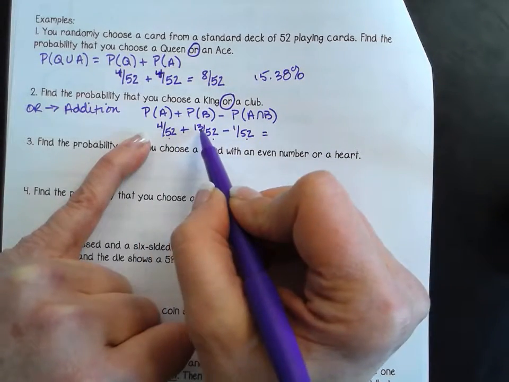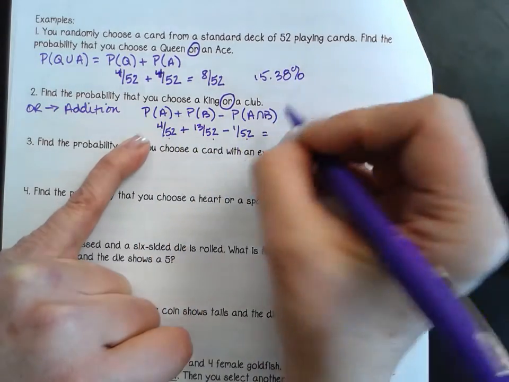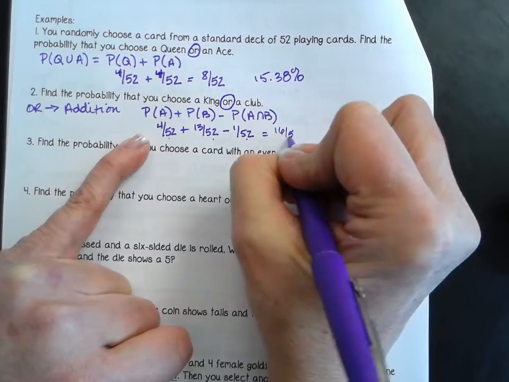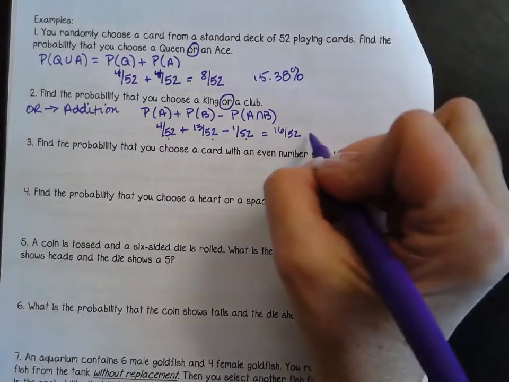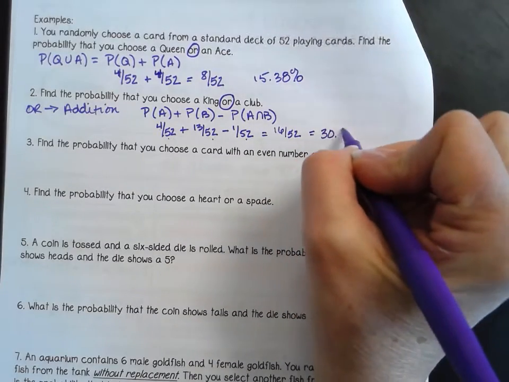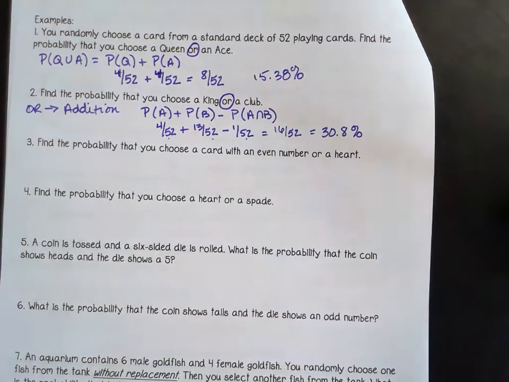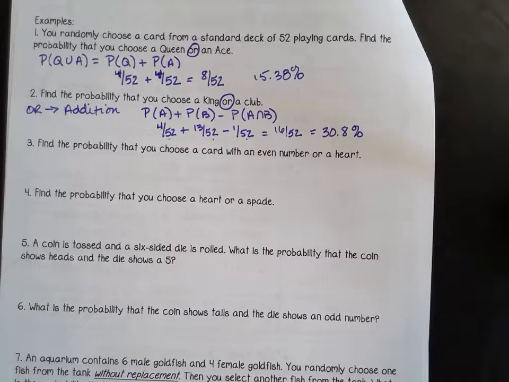So 4 and 13, 17. Minus 1 gives me 16 out of 52, which is 30.8%. Good?